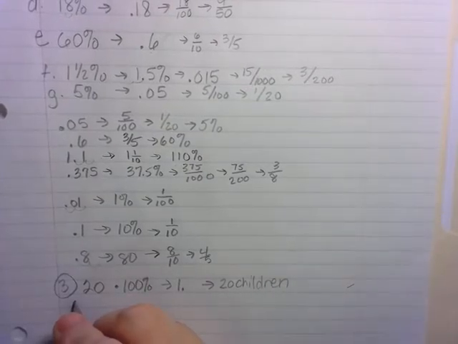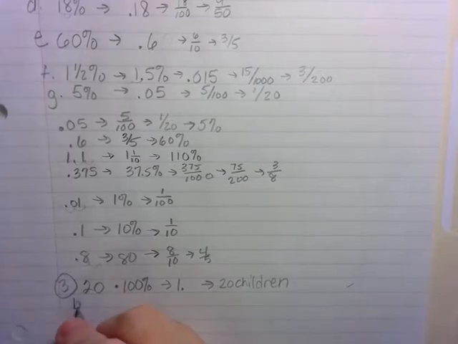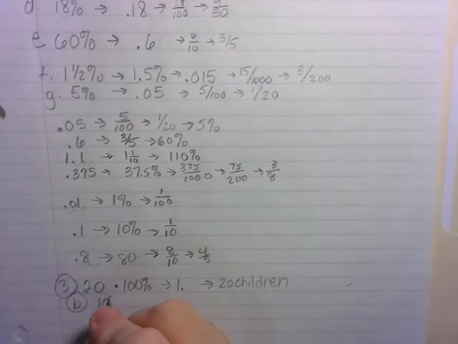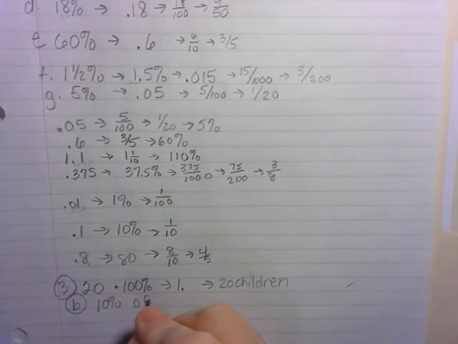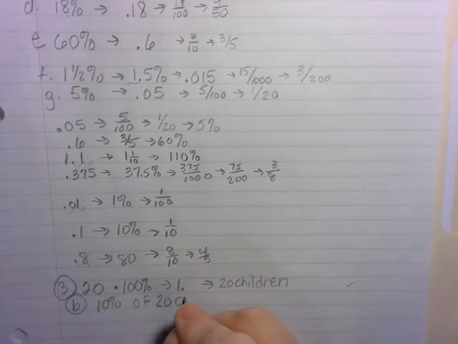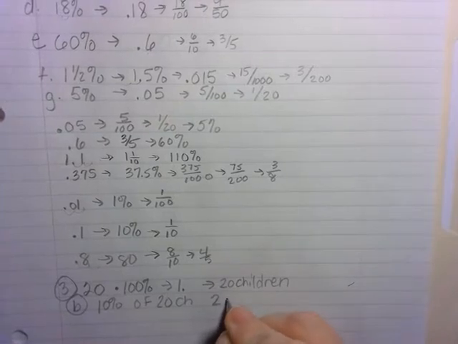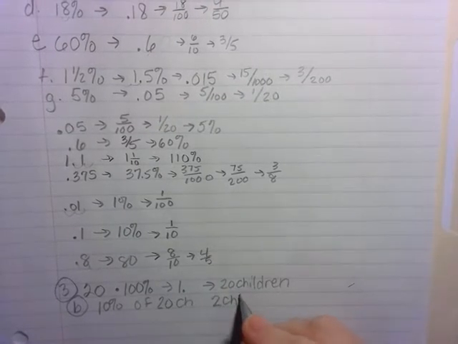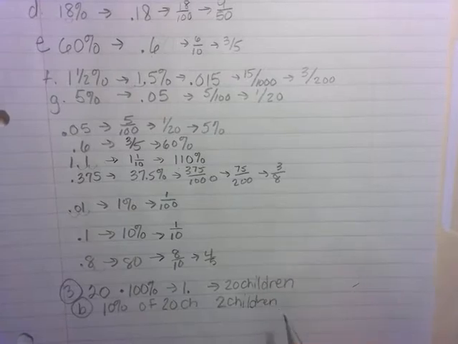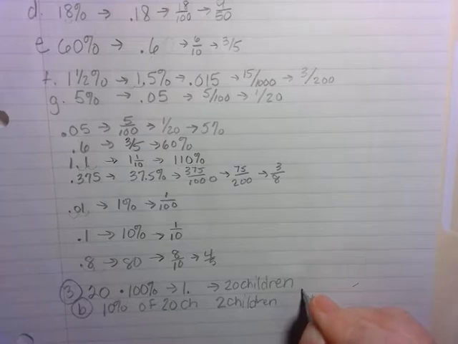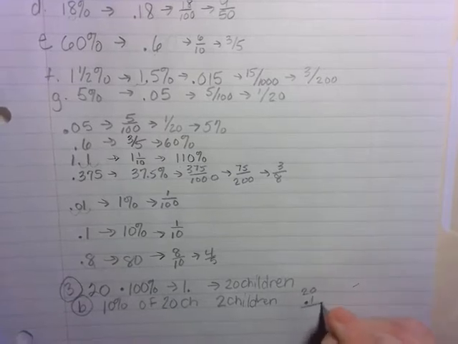In part B, we're looking at 10%. So 10% of 20 children, if you just move the decimal 1 place, you get 2 children, which is your answer. You could also take 1/10 times 20 and get 2.0, 2 children.